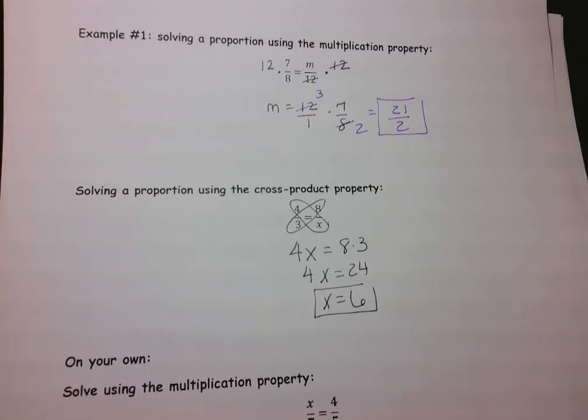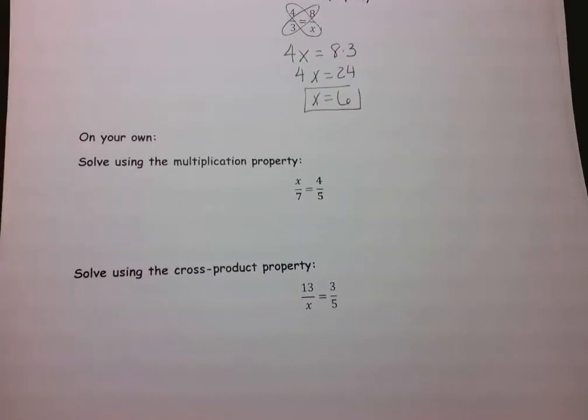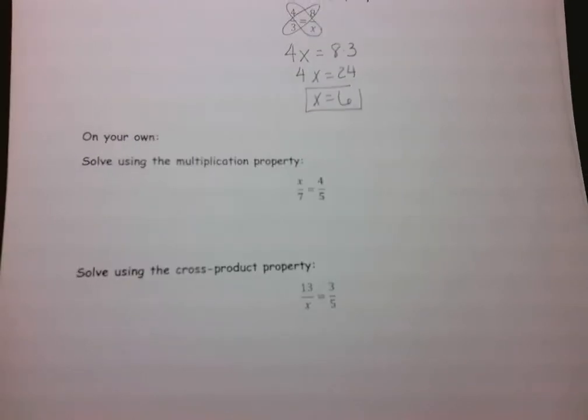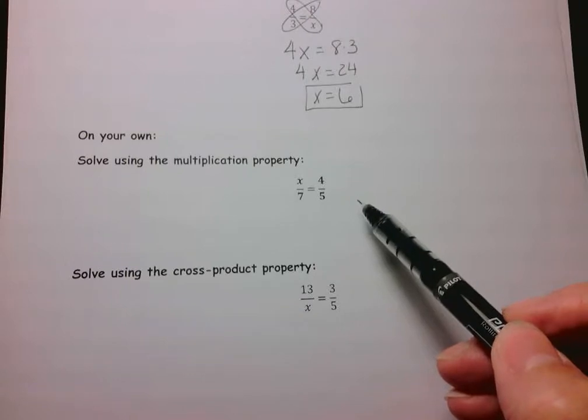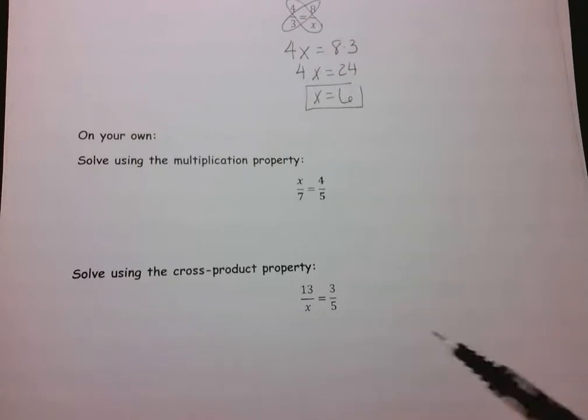So what I want you to do is I want you to pause the video right now, and I want you to solve both of these. I want you to solve this one using the multiplication property, and then this one using the cross product property.